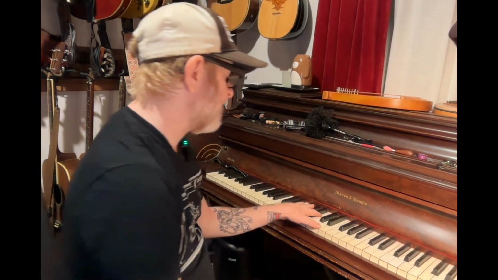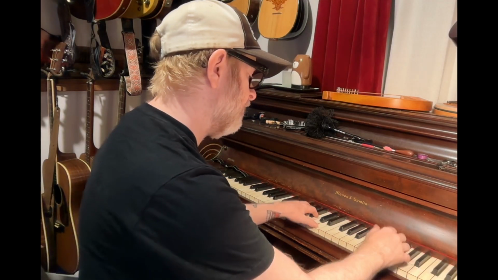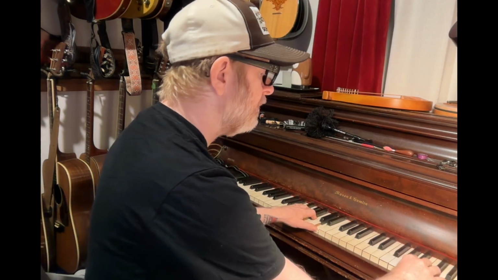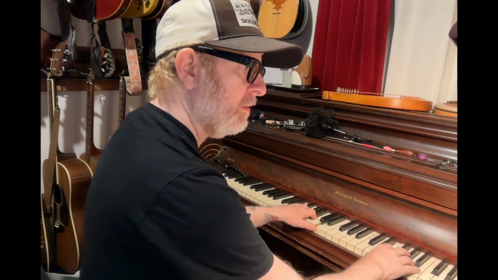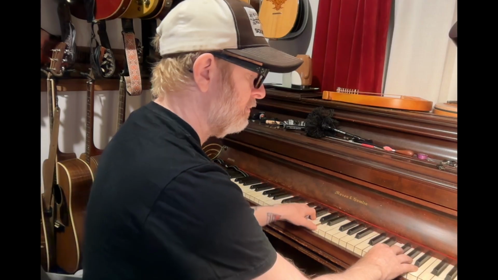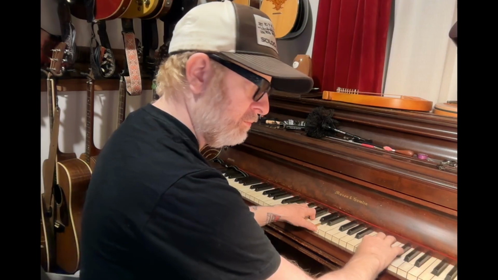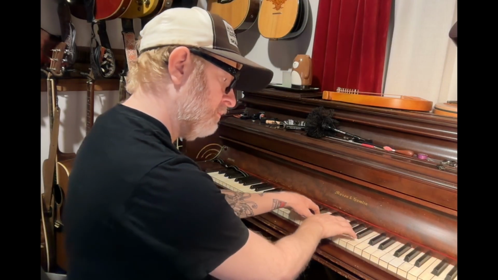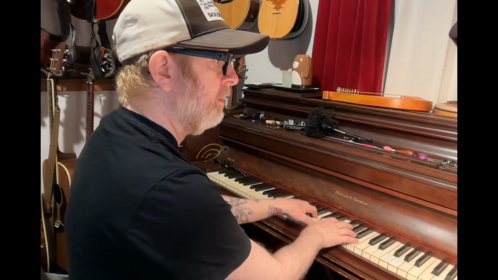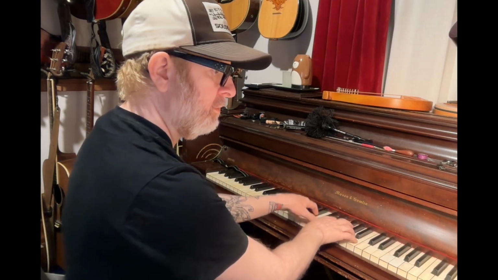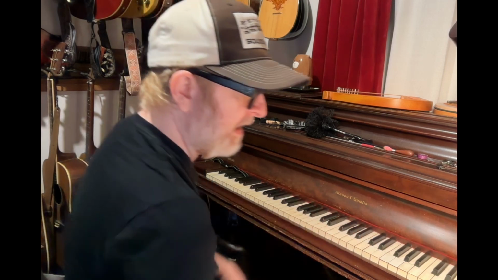So if I'm going to play an E7 chord, now check out the scale. It's a nice sound.